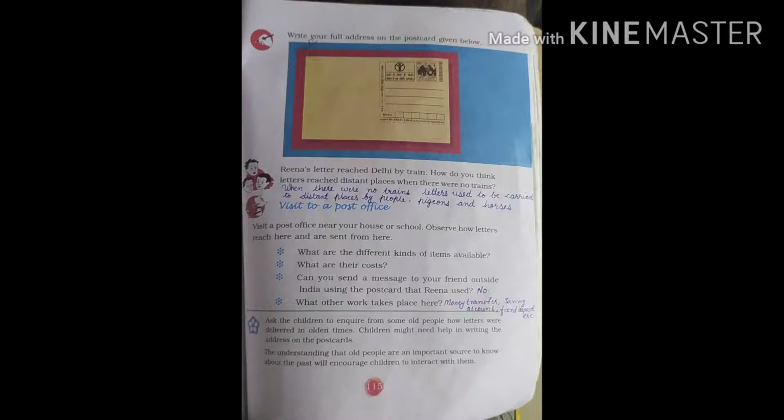Write your full address on the postcard given below. Write your name, address and PIN number, that is postal index number. Reena's letter reached Delhi by train. How do you think letters reached distant places when there were no trains? When there were no trains, letters used to be carried to distant places by people, pigeons and horses.